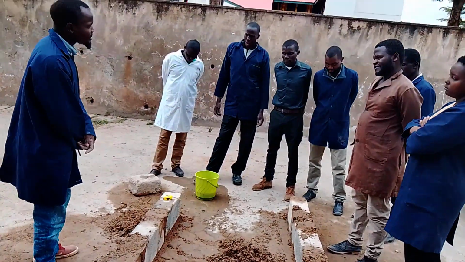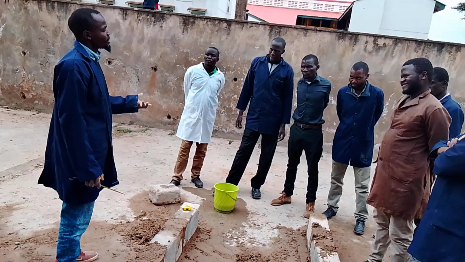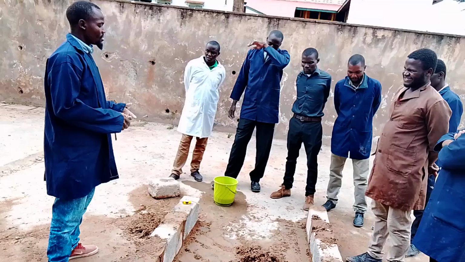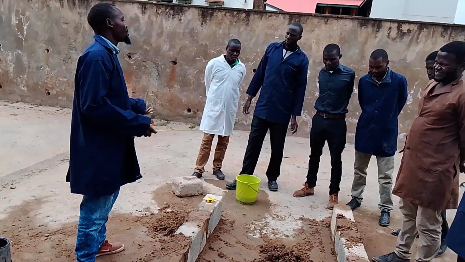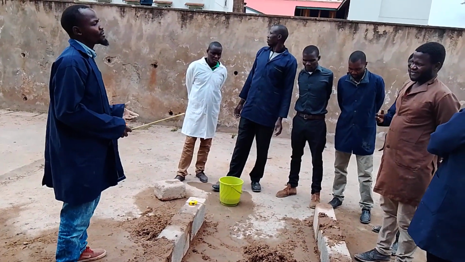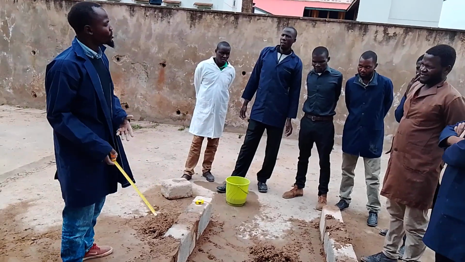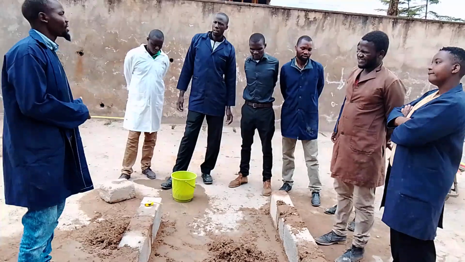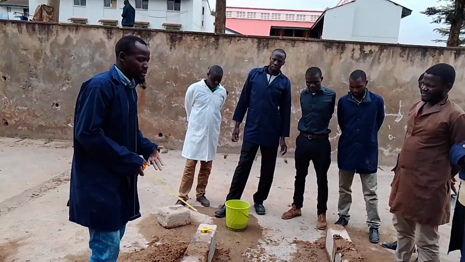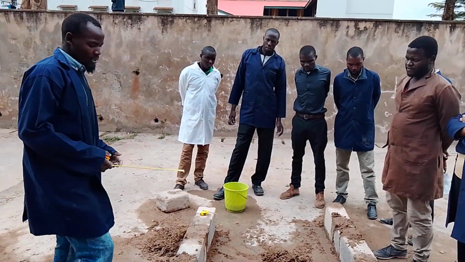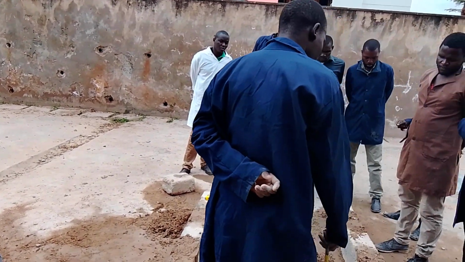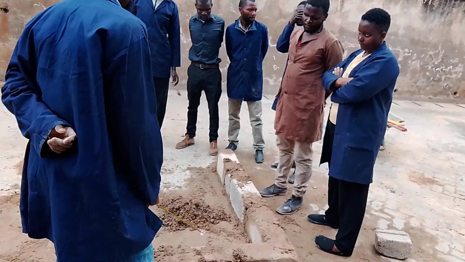But you should differentiate between a stone and a block. As engineers, you should know the terms that are used. A villager outside there will say a stone, but because you are a learned fellow, you should differentiate between a stone and a block. Who can tell us how we come up with this straight line and identify our point?